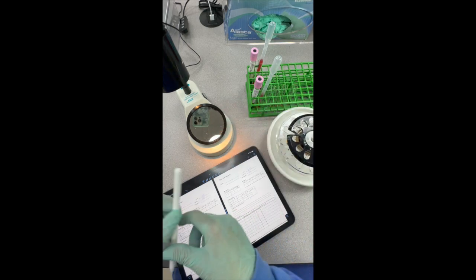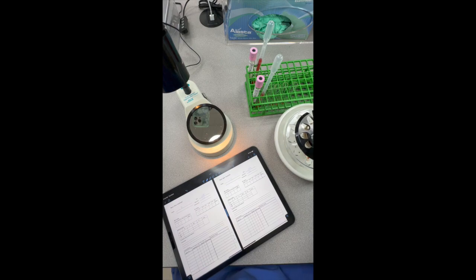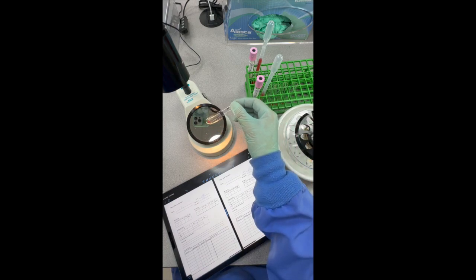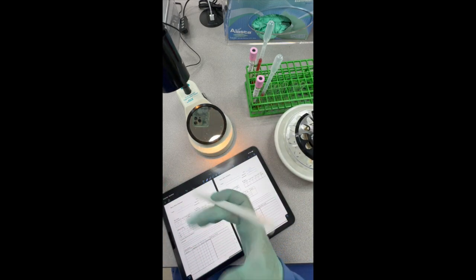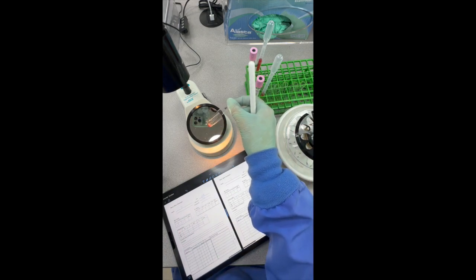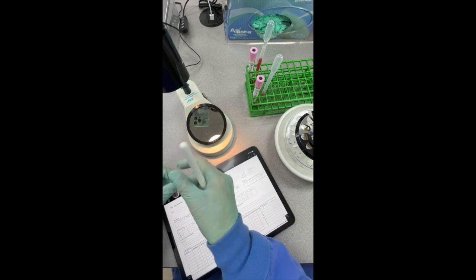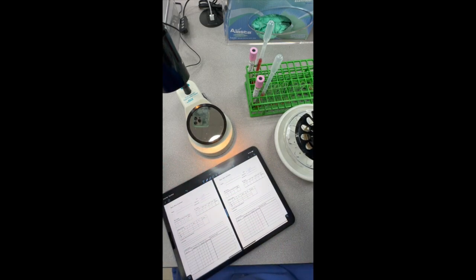Again, negative. Put that. We'll move on to our back type. And very nice 4+ reaction there. Okay. 4+. And another, which is what we would expect. Another 4+ reaction. Okay. So we'll put that there.